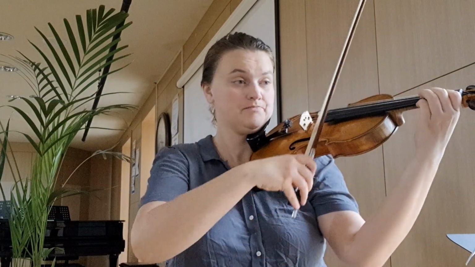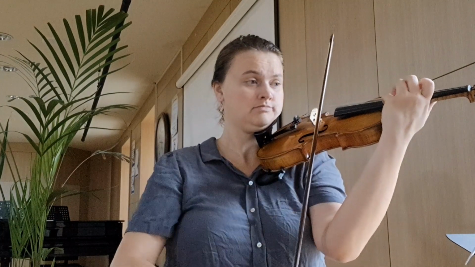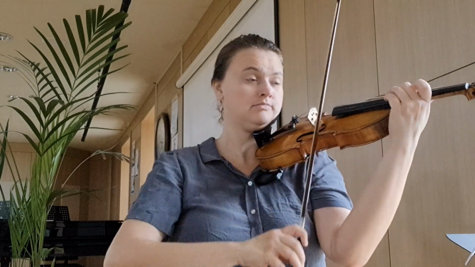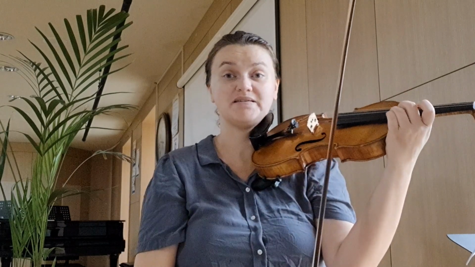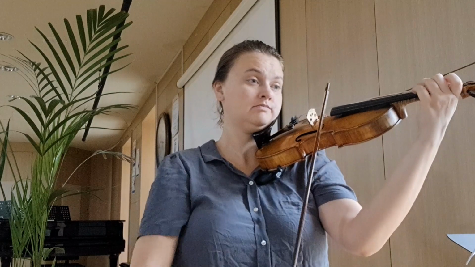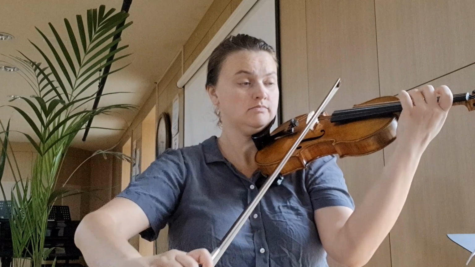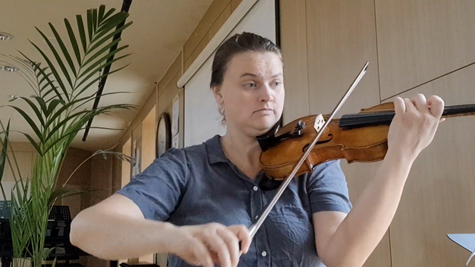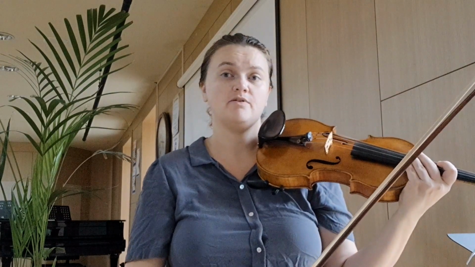Here might be B. Here might be C. Say, for example, I'm having trouble connecting the passages because I'm first learning the piece.